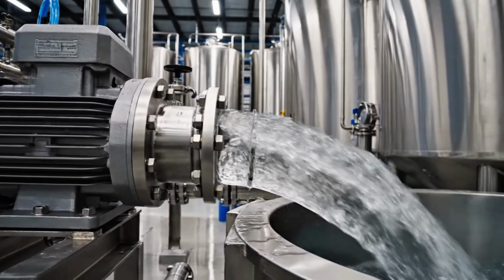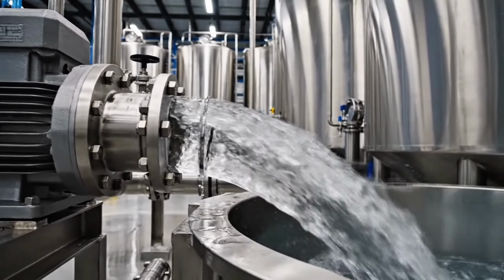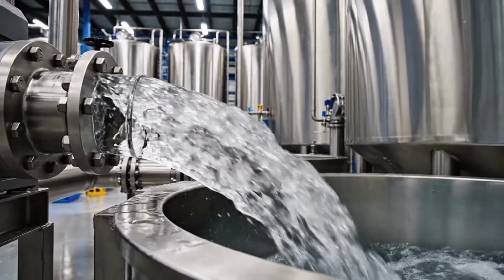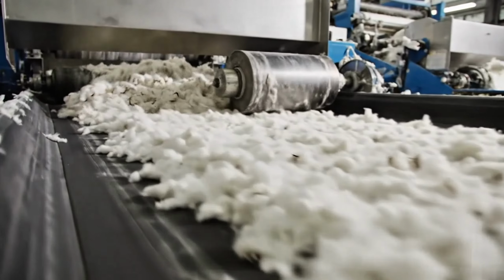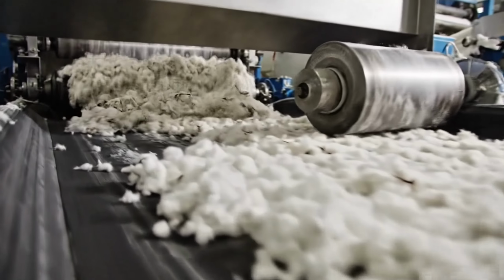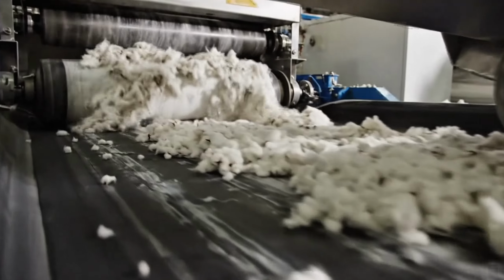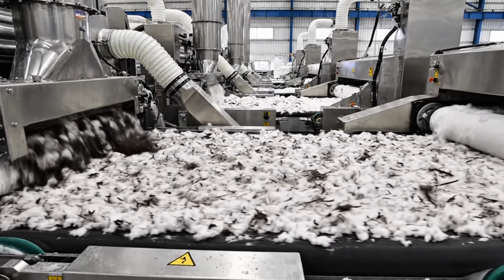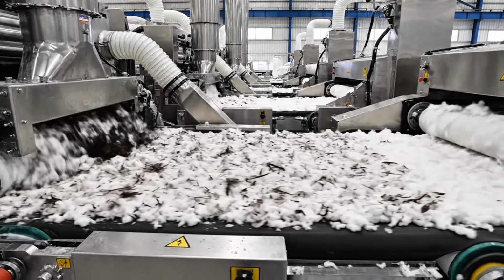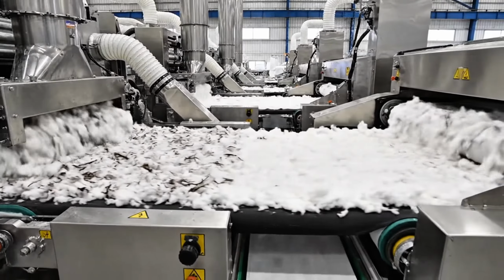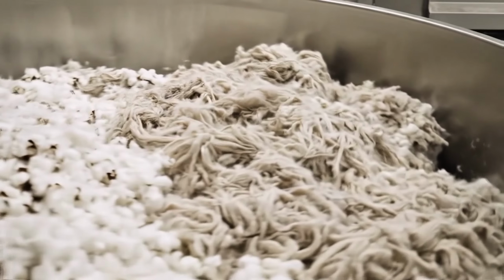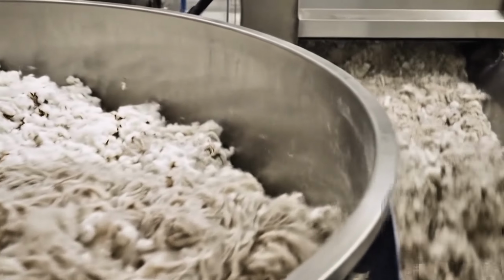Water ensures strength and purity. Processing begins immediately. Impurities are removed with precision. Cotton and linen create durability.